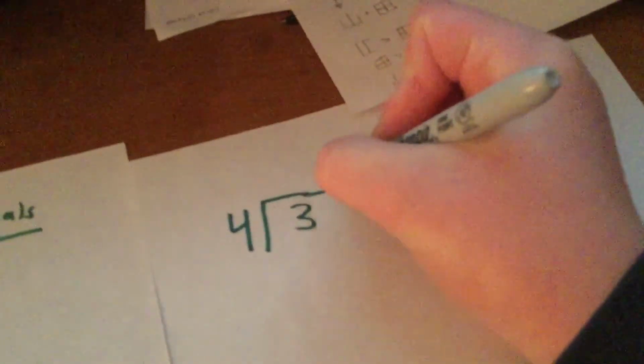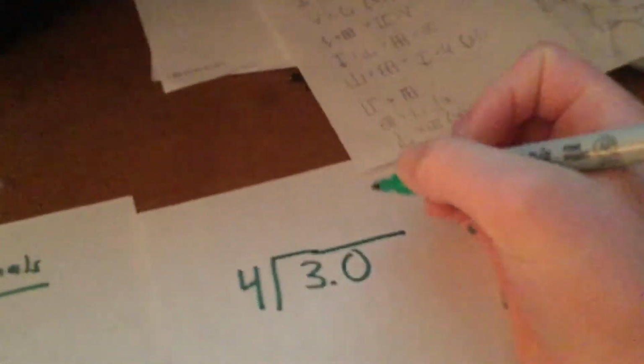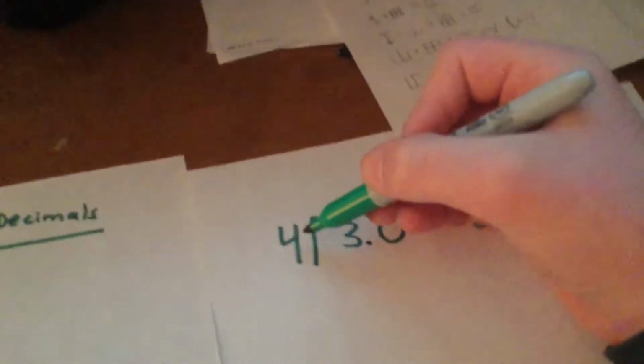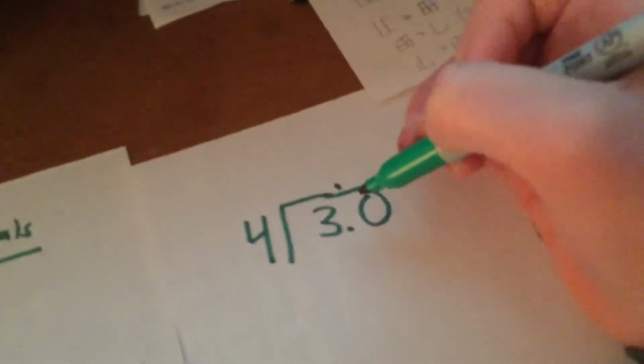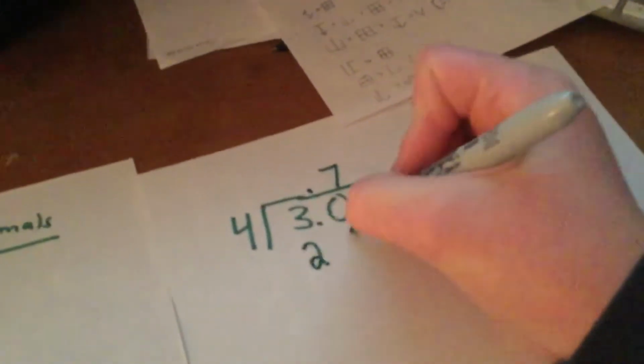So we're going to set it up 3 divided by 4. Now, we're going to make this line kind of long and make this 3.0, because 3 is the same as 3.0, and move the decimal point here. So now, how many times does 4 go into 30? Well, we know 4 times 7 is 28, and that's as far as it can go.